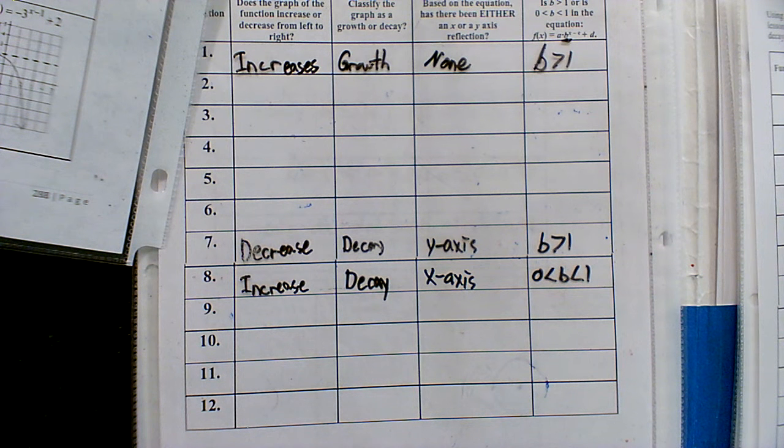Yep, exactly. So the value b, this is whatever is being raised to the exponent. So for example, the value b is 2/3, that's what has to be the exponent. So 2/3, is it greater than 1? No, it's in between 0 and 1.